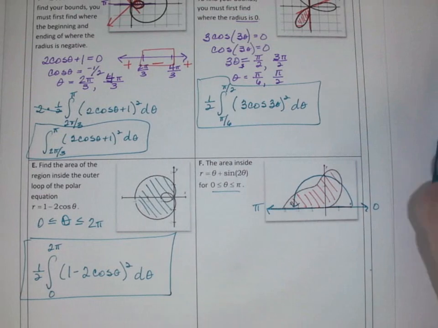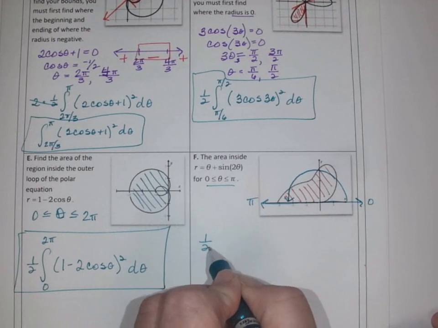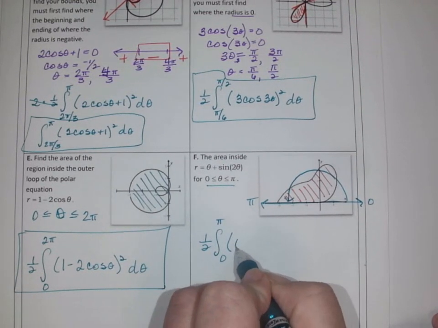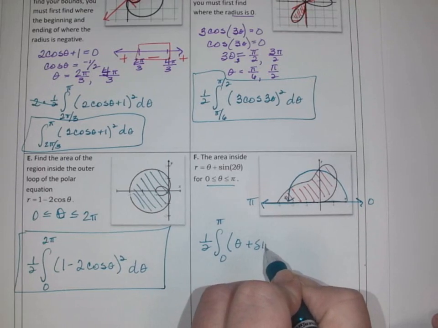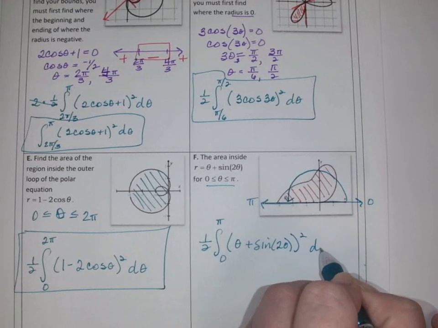There is no symmetry that we can use here because this is not a symmetric curve. So my integral is going to be 1/2 the integral from 0 to pi of r squared, which is theta plus sine 2 theta squared d theta.